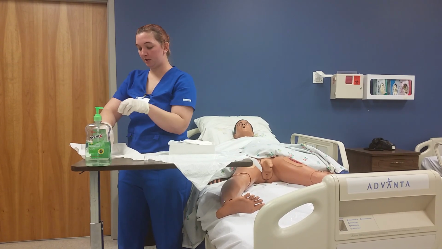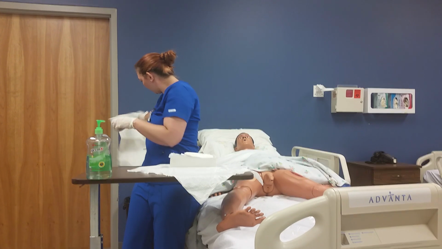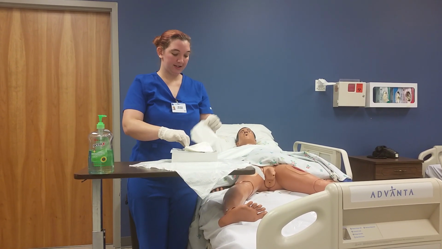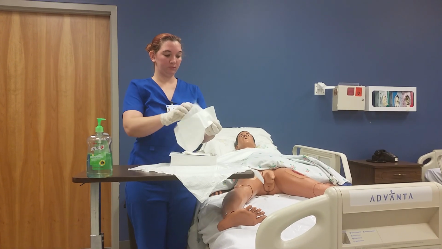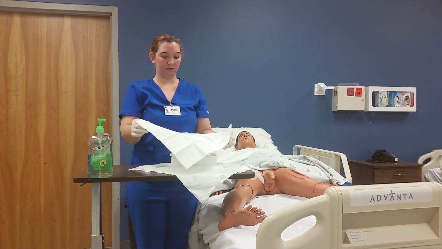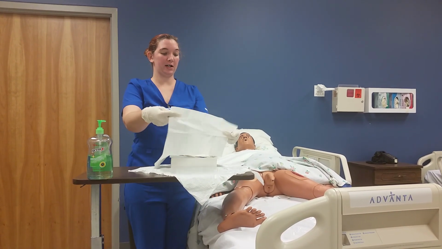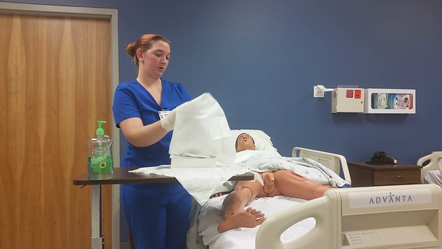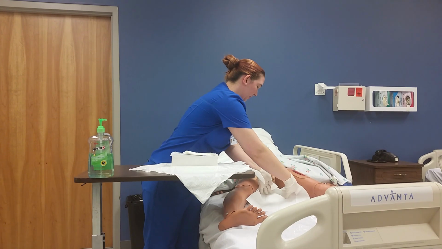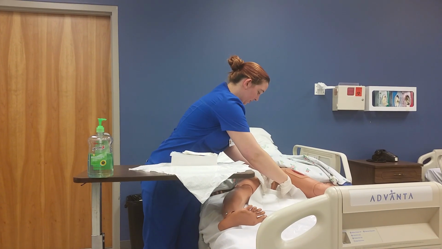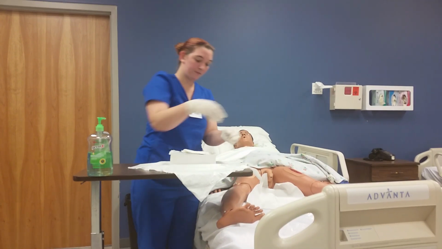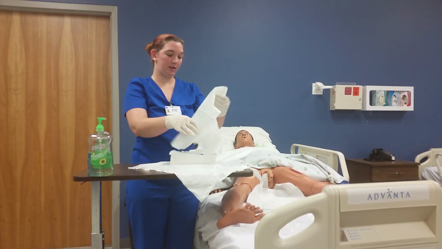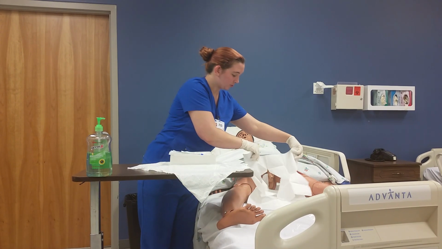Since the outer edges are dirty, I'm going to grab it right in the middle and get rid of it. So now I'm going to take this out. I'm going to put the shiny part down. I'm going to fold it in, making sure not to touch the patient. I'm going to take this one here. We're going to open it up, and we're just going to drape it over in.